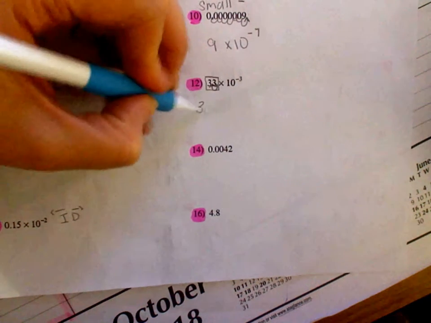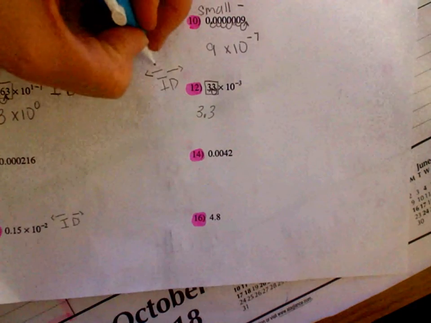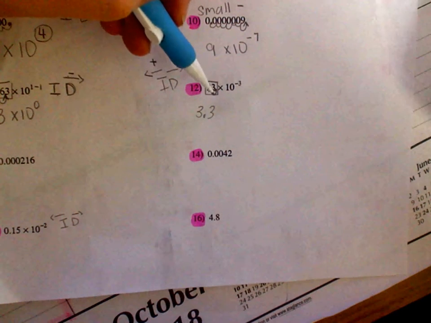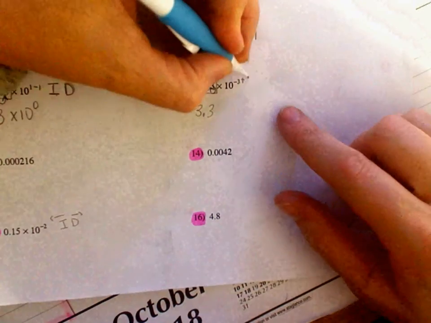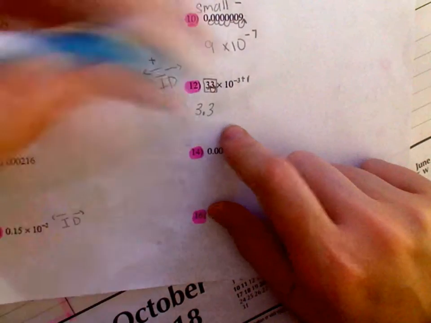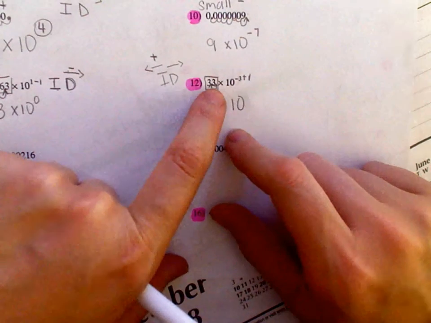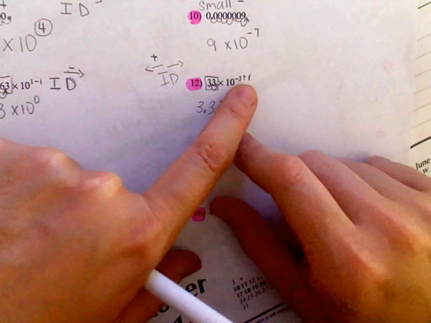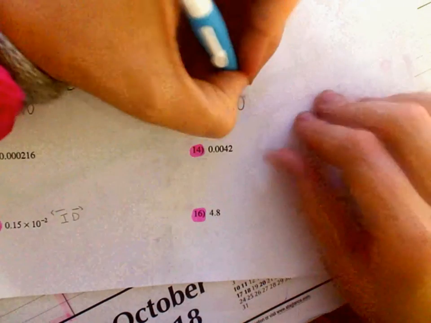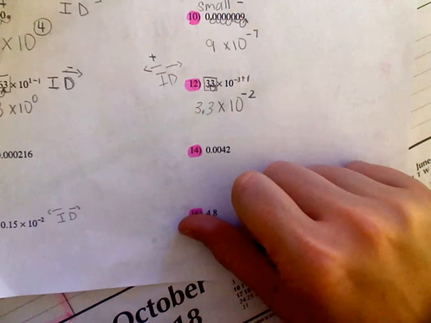Okay, when we move left, that means to increase the exponent. So we moved left 1, so we increase the exponent by 1. Okay, so we have a 3.3 because we moved the decimal, and then we have a times 10. We move the decimal 1 space left, so we increase the exponent by 1 digit. Negative 3 plus 1 is negative 2. So that's how you put this in correct scientific notation. Okay.